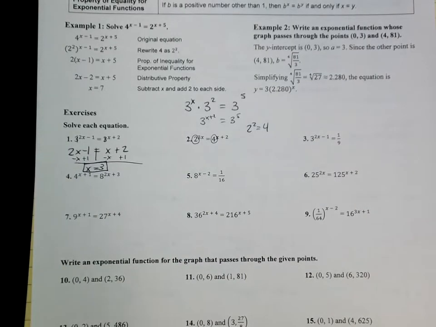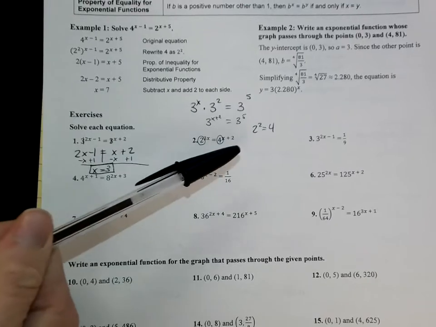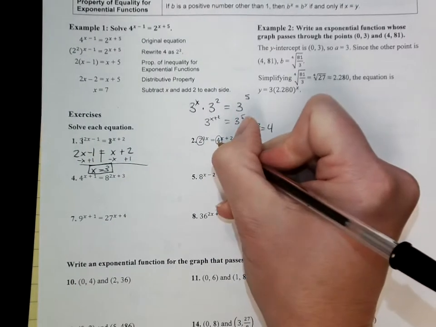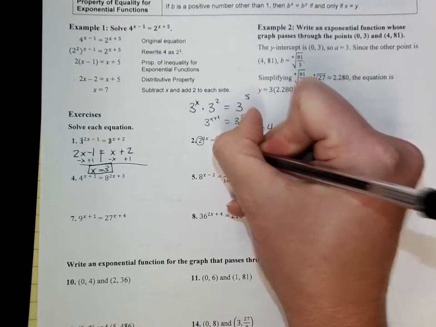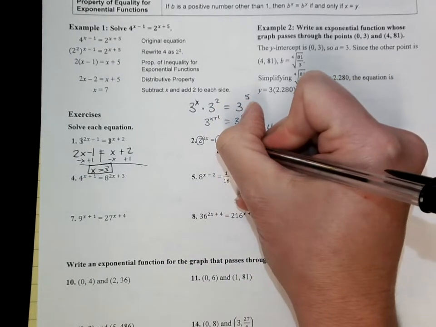Okay, but you can't just square this 2 to make it equal this 4. What you have to do instead is you have to rewrite this 4 as 2 squared.